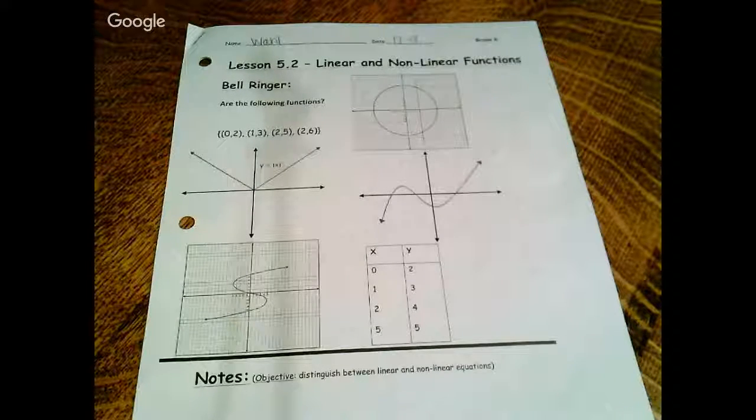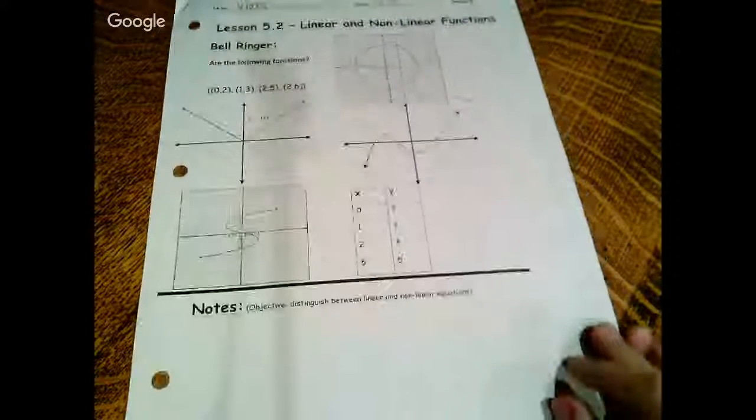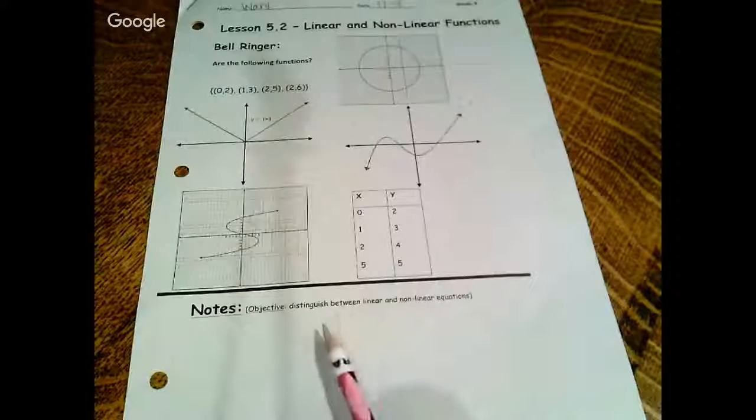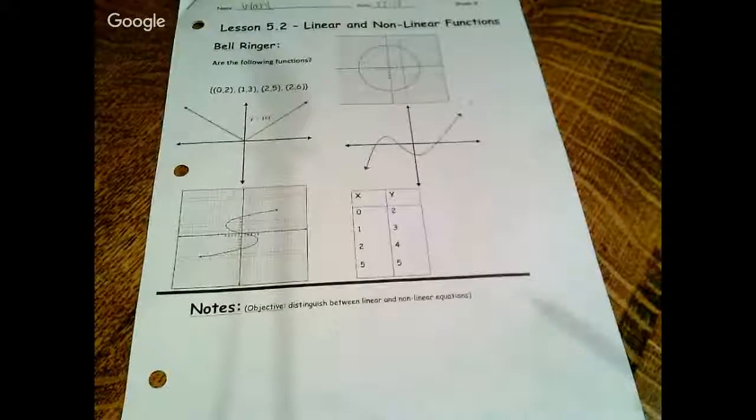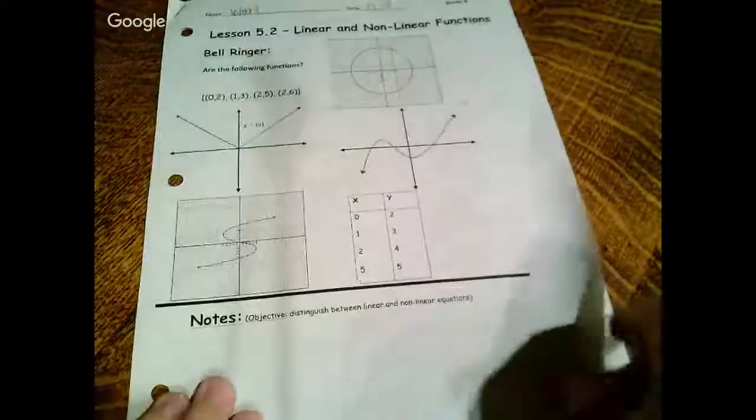Welcome to lesson 5.2, linear and nonlinear functions. Our objective for today is to distinguish between linear and nonlinear equations. Okay, so flip the page for me.